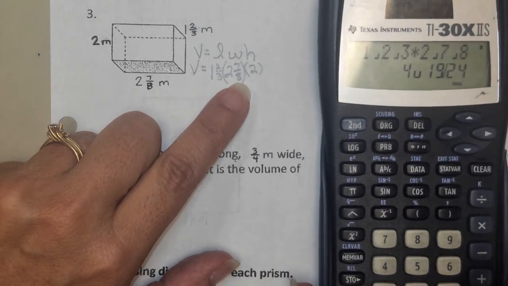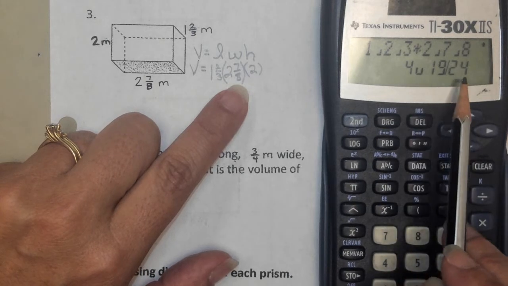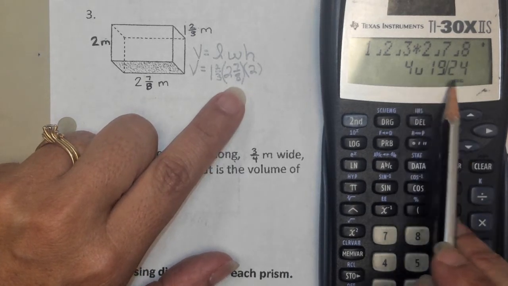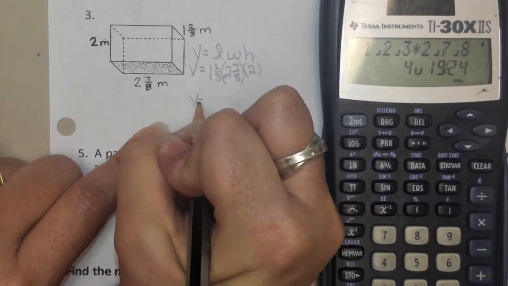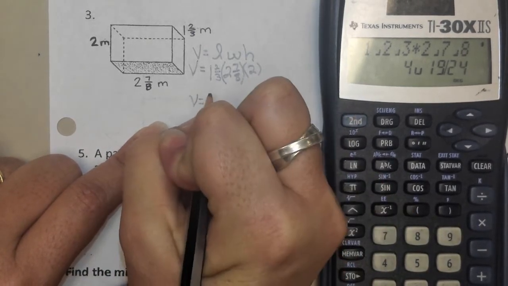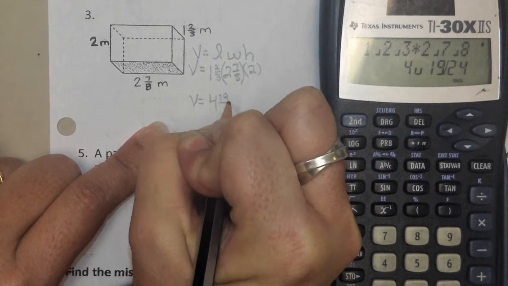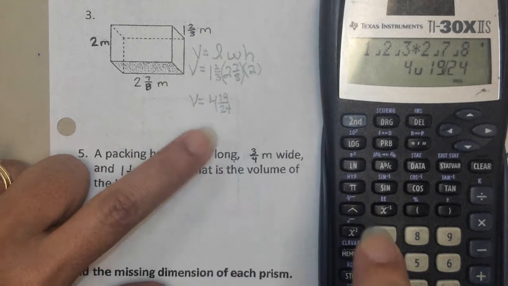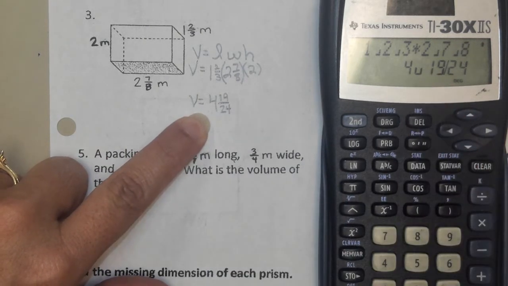Now, I did have this question today. What is this? That was the question. Listen, look at how that is on your calculator. You've got to know how to do this. Volume equals. What that means is 4 and 19/24ths. That is that. That's just a space.